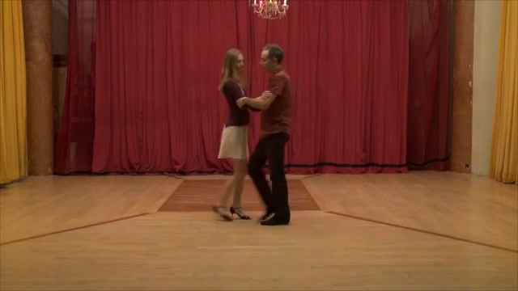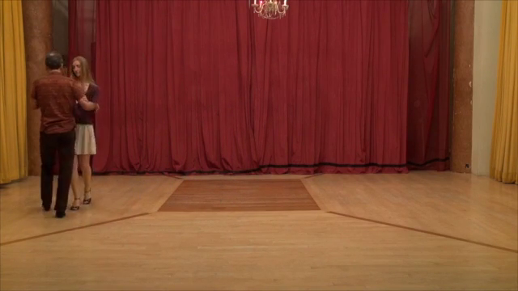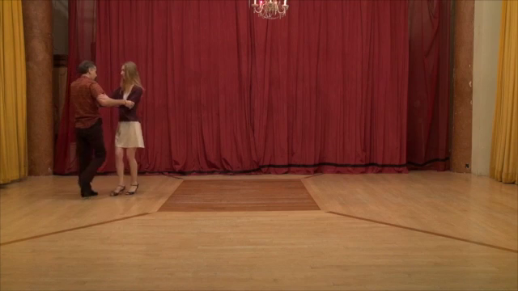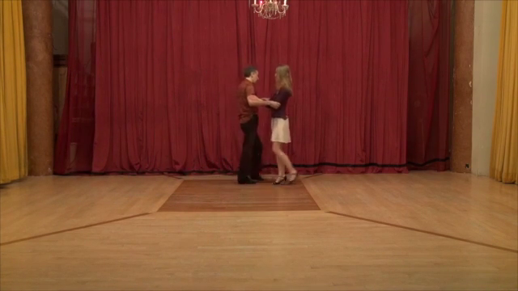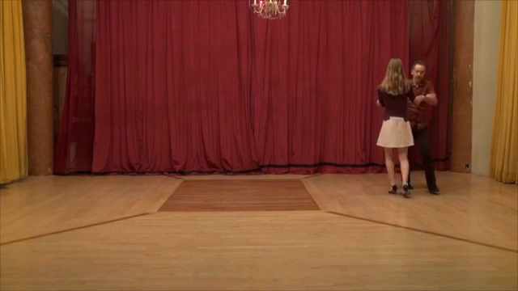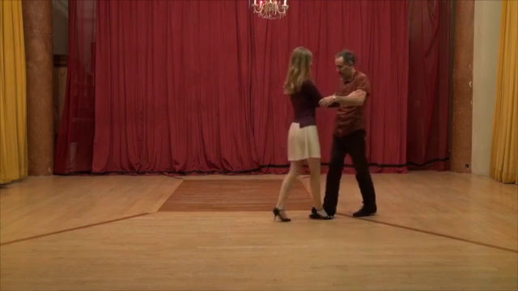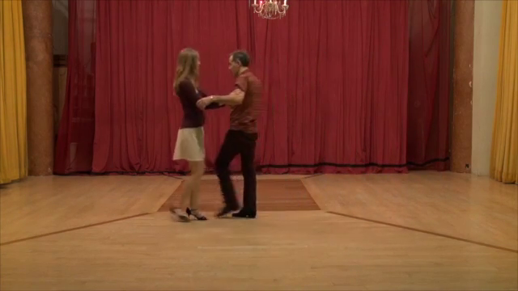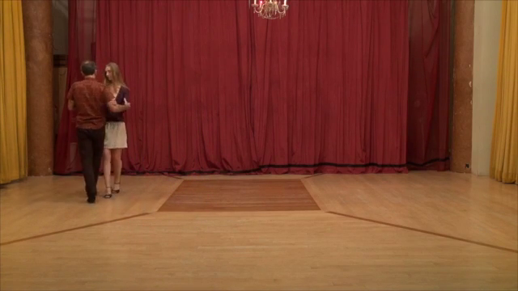So once you have it, I want you to pass in this leg system from one side to the other, come back here, and then change legs. And you pass from this side to the easy way to walk in front of her and to this other side.